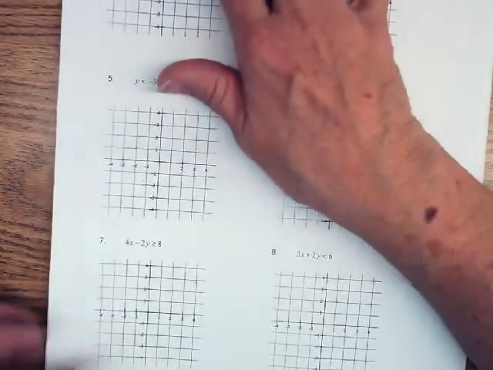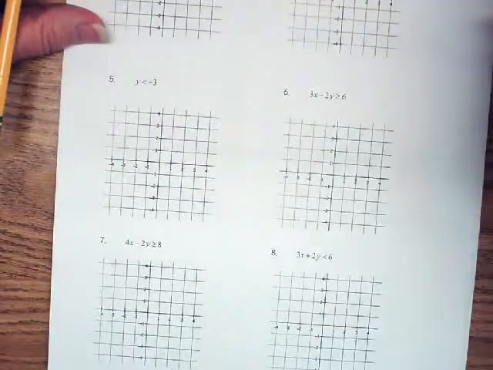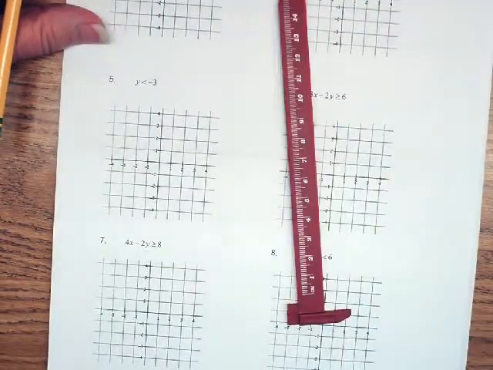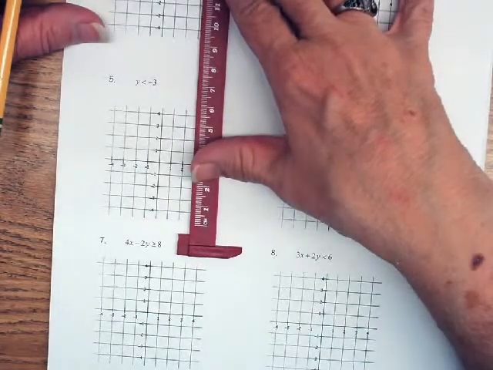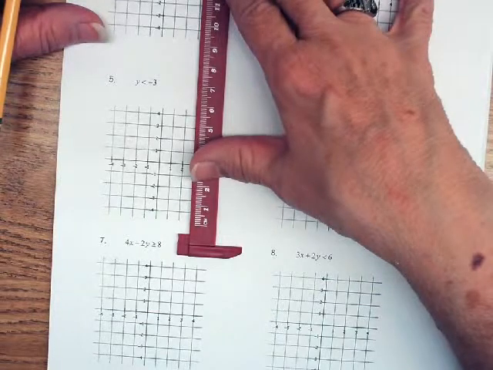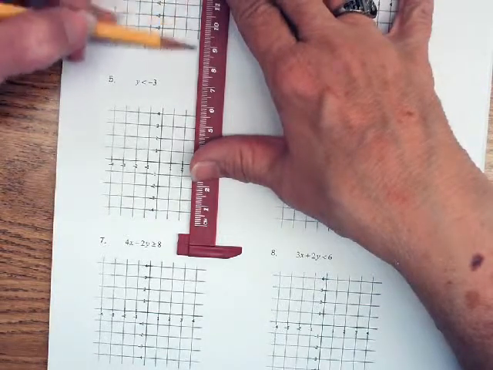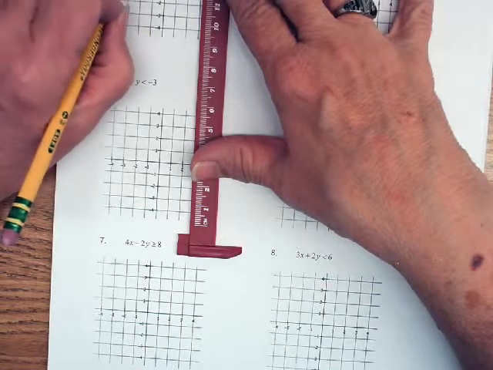Let's try a couple more. Now this one says x is greater than or equal to 3. So we're looking for all of the x-coordinates for 3. That means that it's going to be a vertical line right at x equals 3.